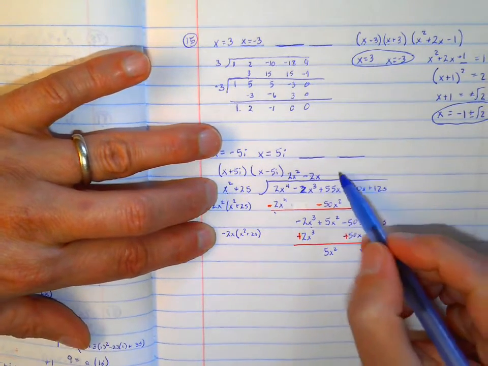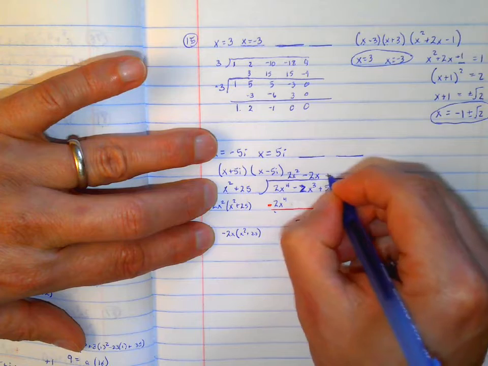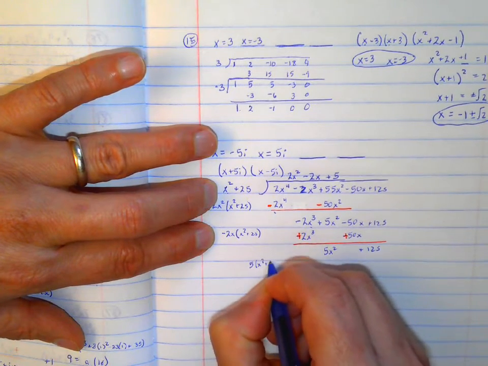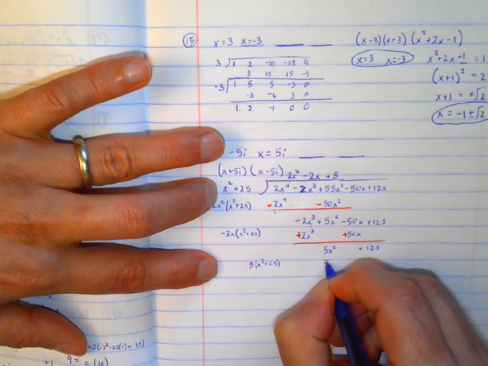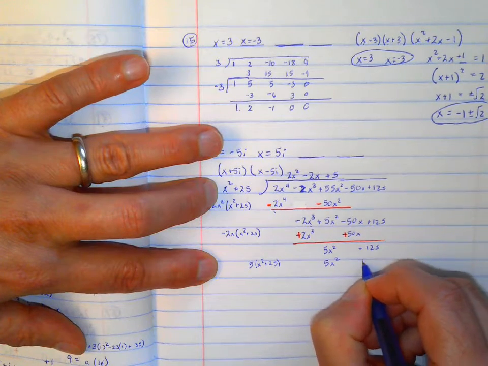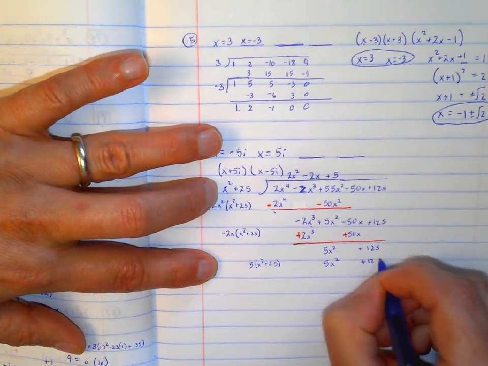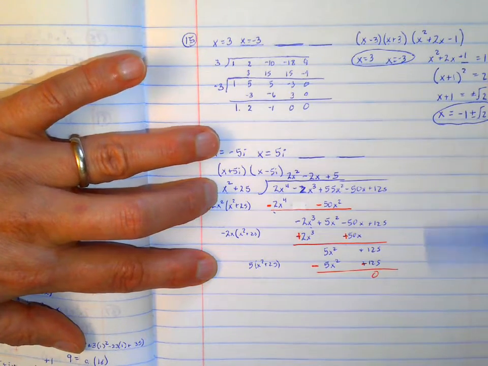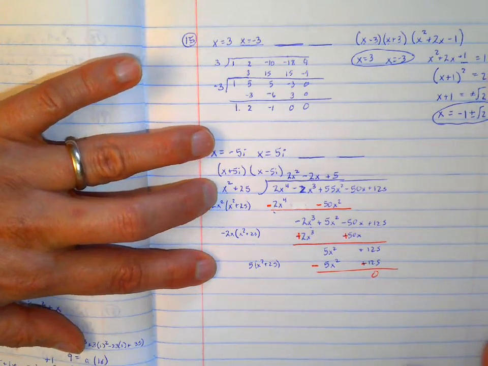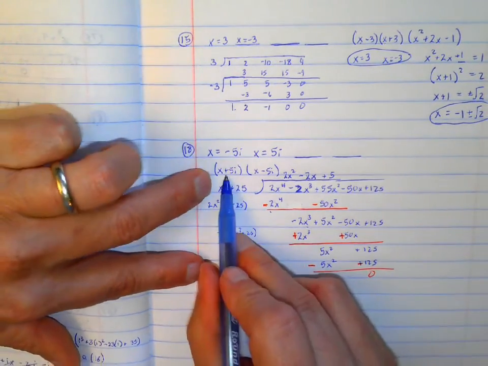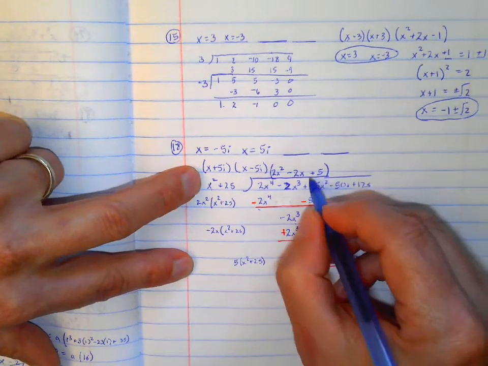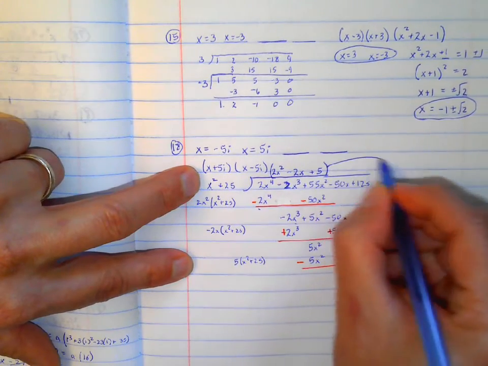Okay, and what times x squared is 5x squared? It'd be plus 5. That gives you 5x squared plus 125. And when I draw the line and subtract, I get 0 remainder. Okay, so I know that my factors are this times this times this. So to find my other 2 answers, I have to solve this right here.